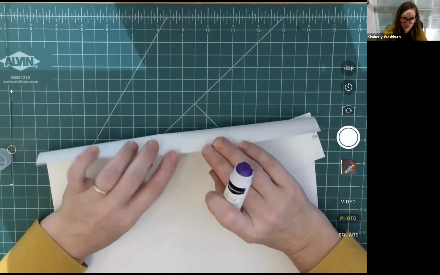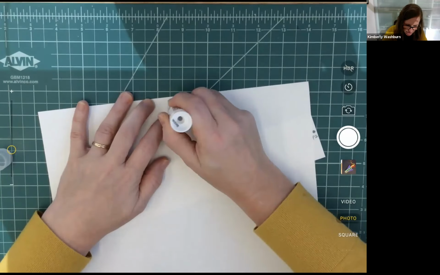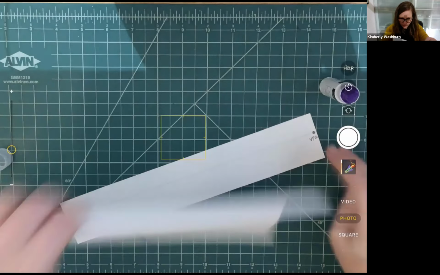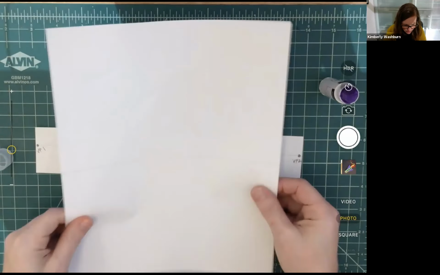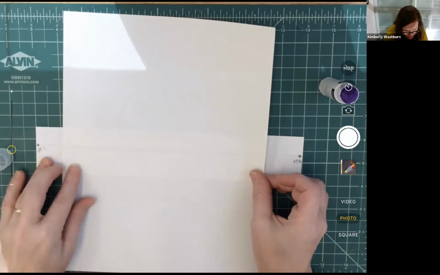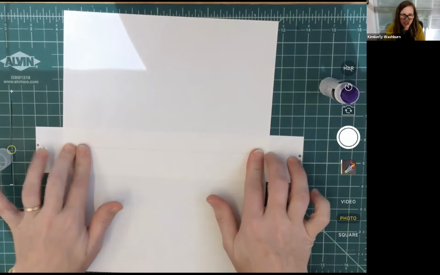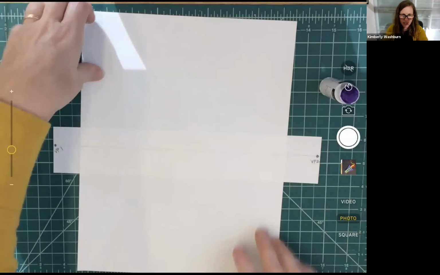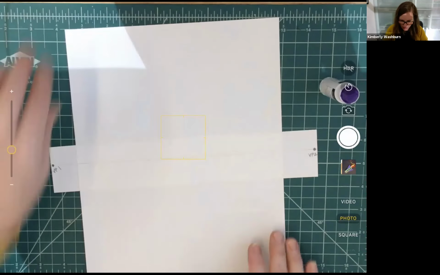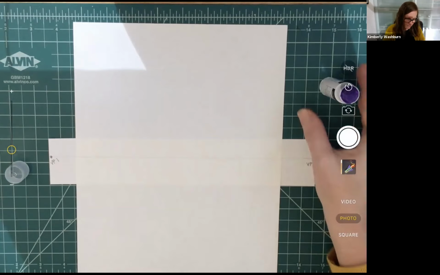I'm going to do the same thing on this side. I'm going to find where my vanishing point is and just put a dot. Just enough to hold this in place while I'm working, but it's also such a small amount of glue that it'll be easy to take this strip of paper off when I'm done. So now this is stuck on with just a teeny tiny dot of glue.